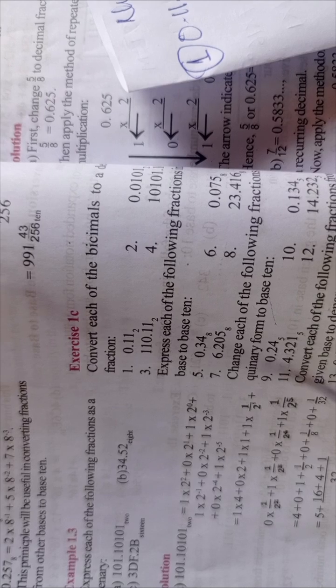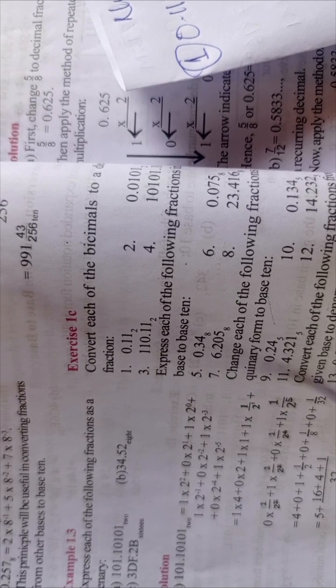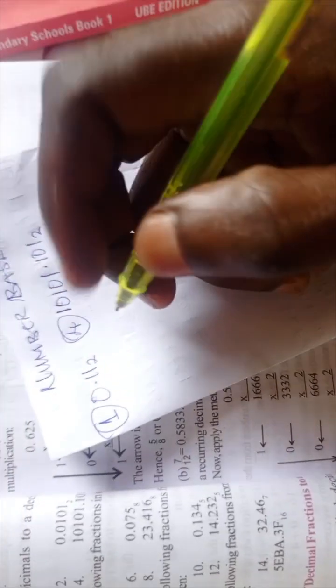Okay, now we are on exercise 1T from Man Mathematics, Essential Mathematics for Senior Secondary School. The solution will be as follows. We are solving from exercise 1T. Convert each of the following binimals to a fraction. We are converting from the binimal to a fraction.